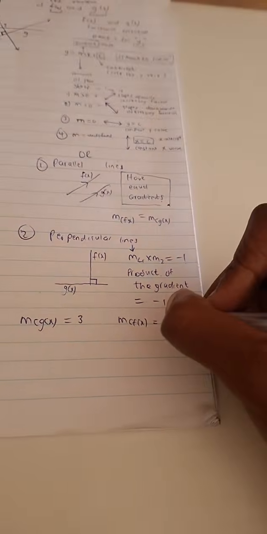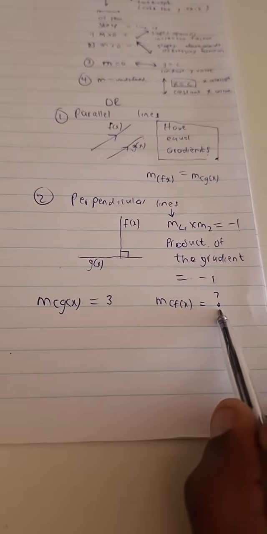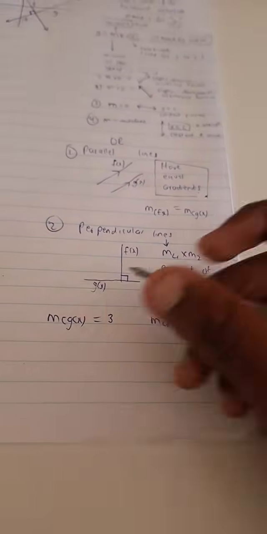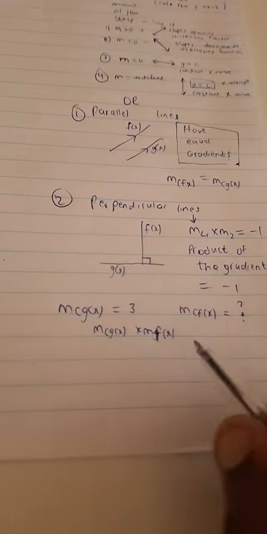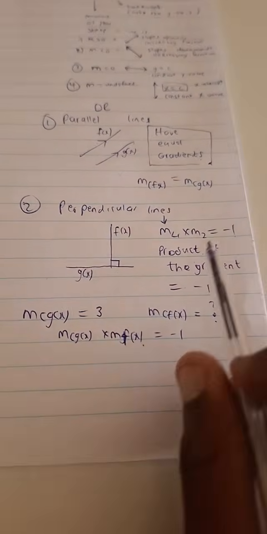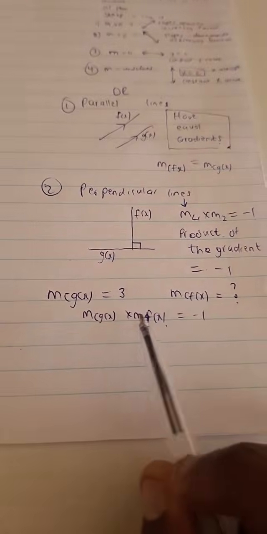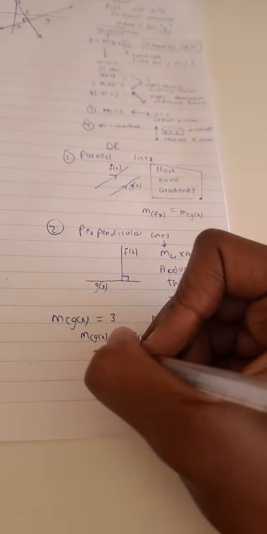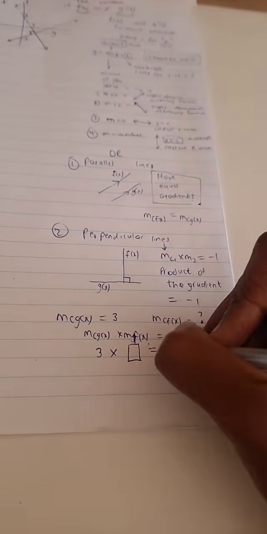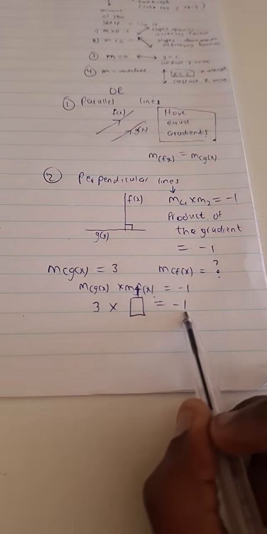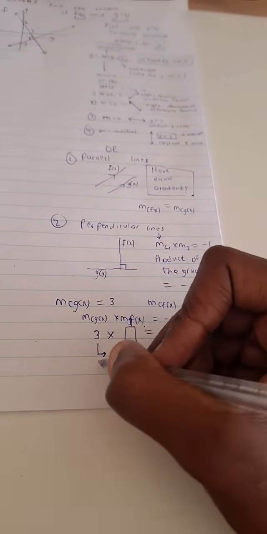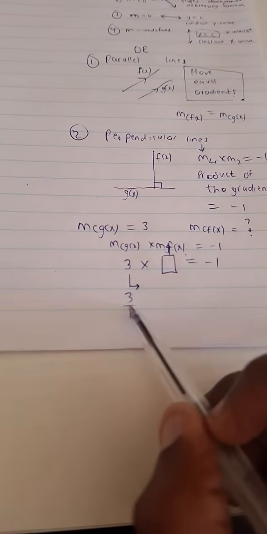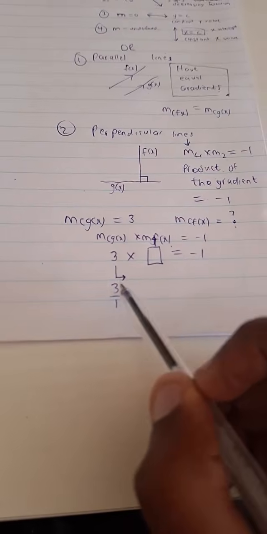Then in order to find the gradient of f of x, I usually say to my learners, the shortcut, okay? I know that the gradient of g of x times the gradient of f of x should give us -1 as per the product of the gradients. So when you are asking yourself, 3 times what will give me -1? This is very easy to write. You know that the gradient here is 3, so 3 can be written as a fraction as 3/1, all right?